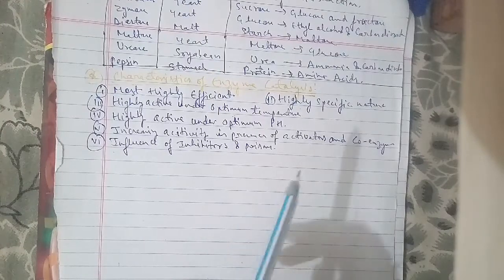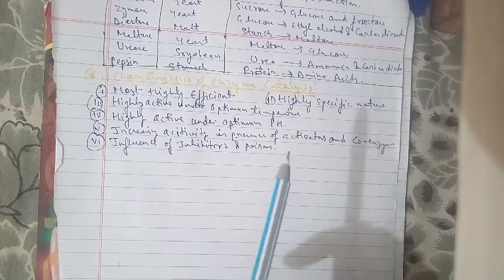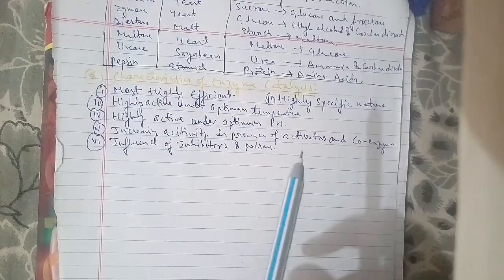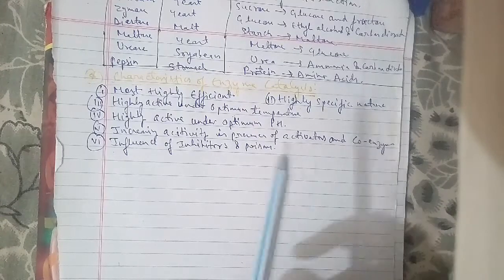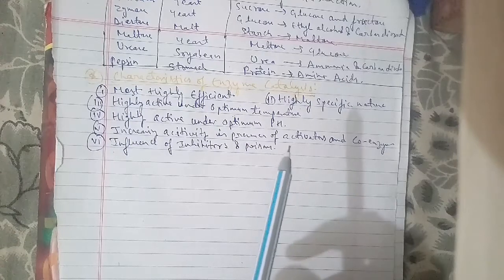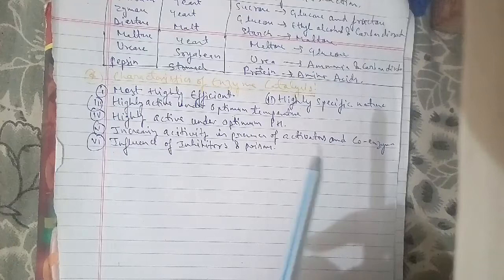There are a number of cavities present on the surface of the colloidal particles of enzymes. These cavities have characteristic shapes and possess active groups such as NH2, CO, OH, SH, etc.